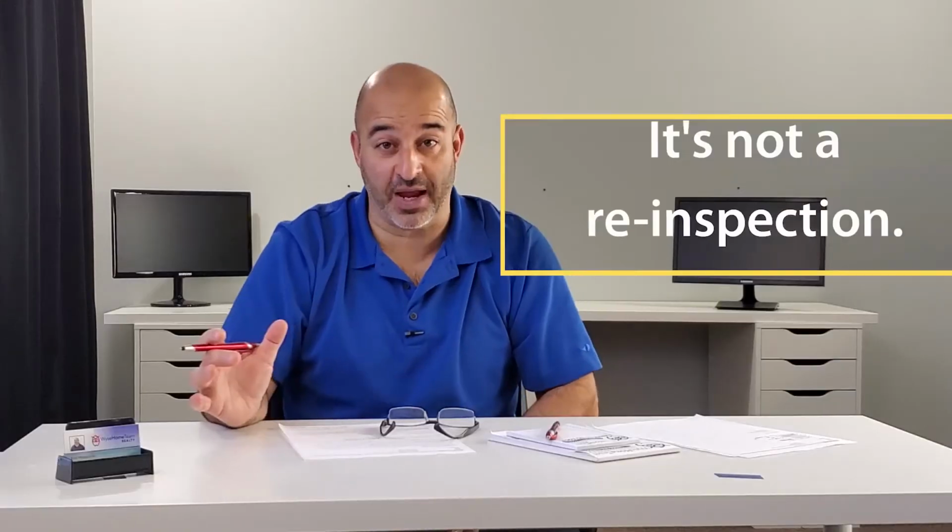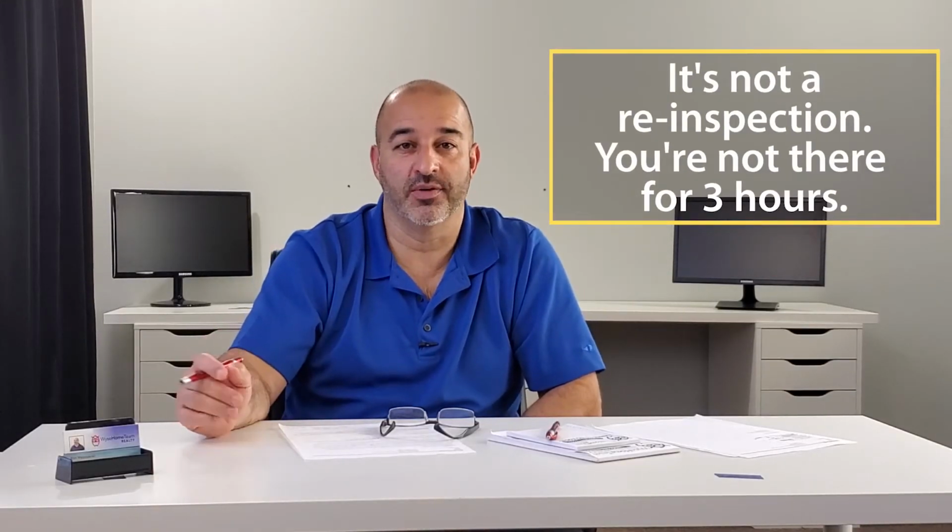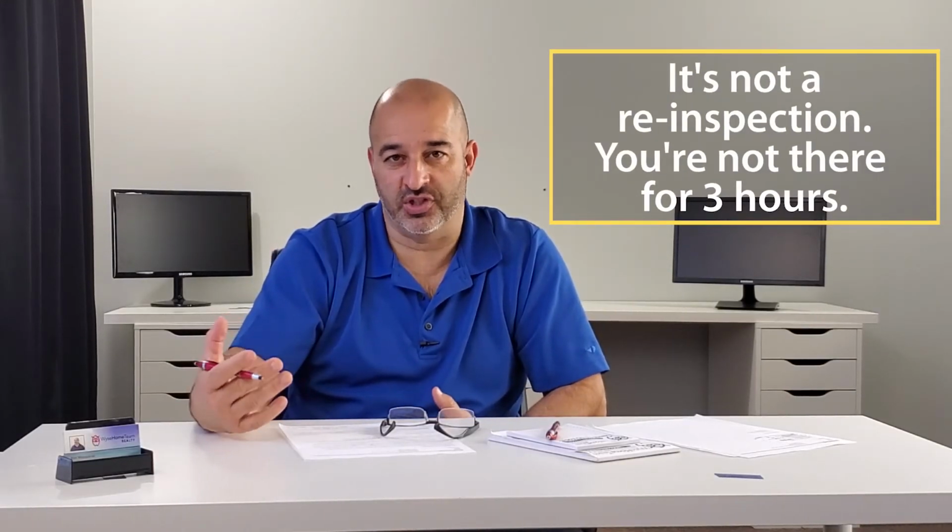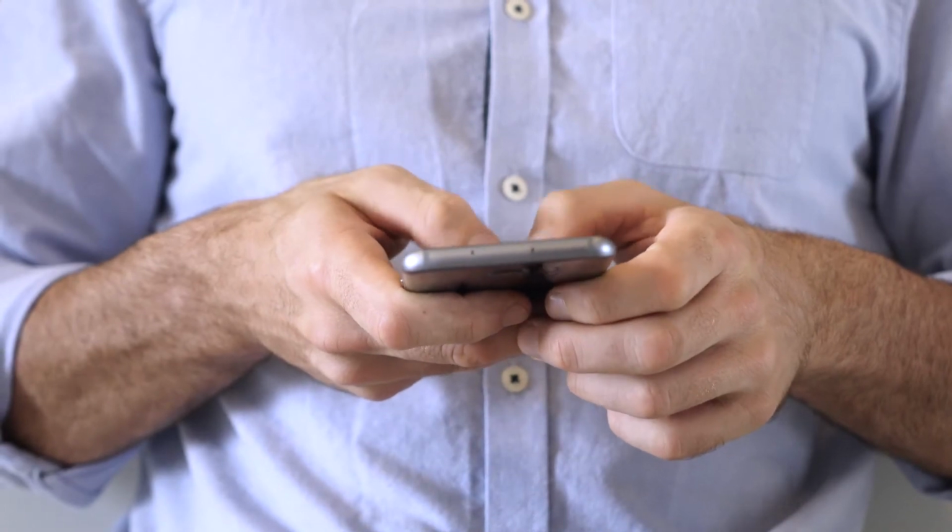Now, it's not a reinspection. You're not there for 3 hours. But it should be in a similar condition to when you left it. And by the way, the old switcheroo has happened a couple times in my career. What's that? I actually had the pictures of the listing and I pulled them up on my phone. The technology was there. But we went in there and the appliances looked a little bit off.